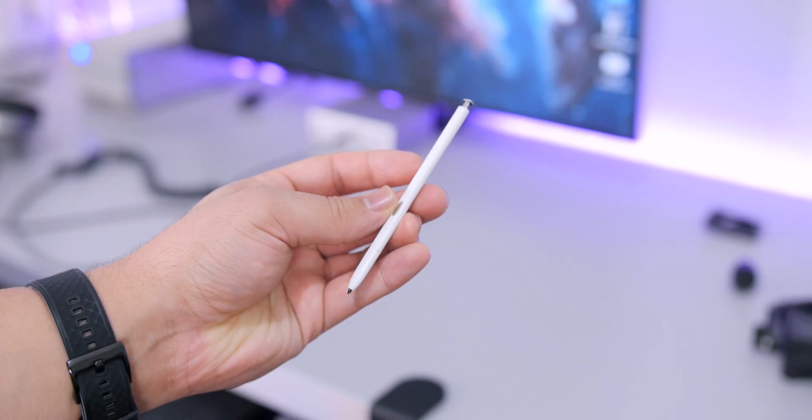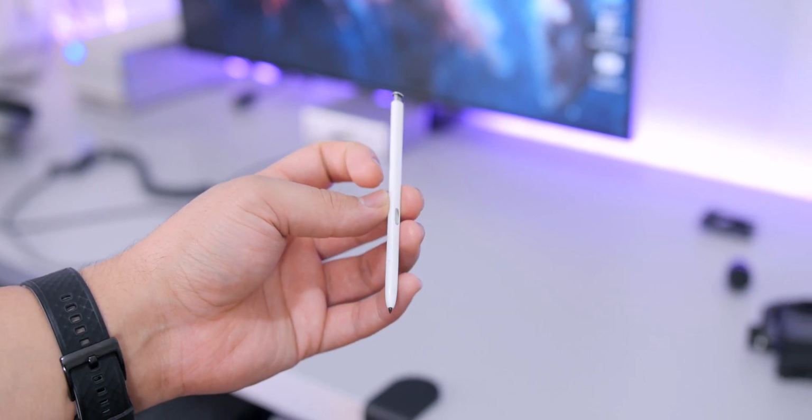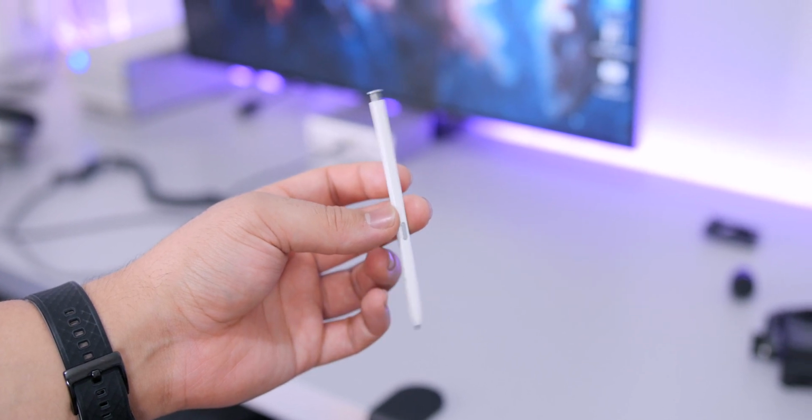Now, obviously I can't go over every single feature of the S Pen. That'd easily take me over an hour, but I just want to go over some of the most essential features, some old and some new, that I think every single Note owner needs to become familiar with. And just some features that I find to be most practical that don't revolve around drawing.